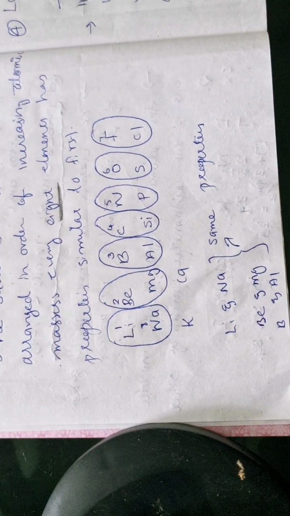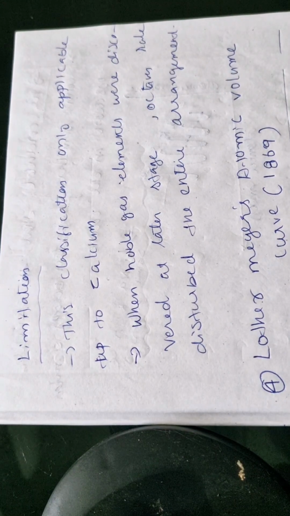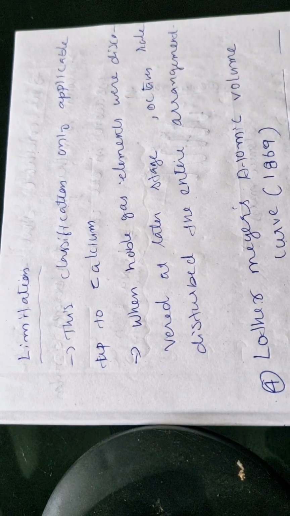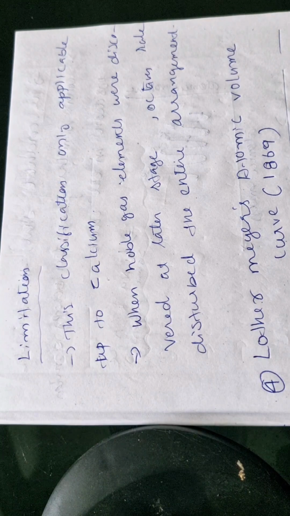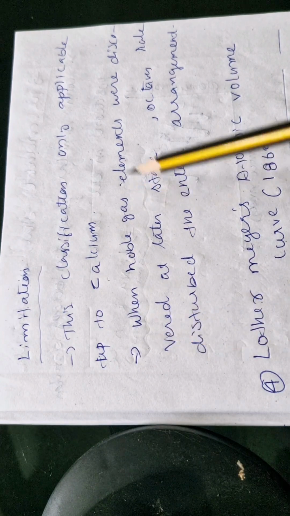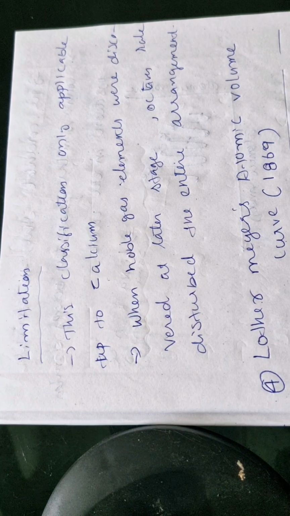unfortunately this theorem has limitations. What are the limitations of this octave theory? This classification is only applicable up to calcium. He failed to apply the octave theory to elements after calcium. And when the noble gas elements were discovered at a later stage, the octave rule disturbed the entire arrangement.